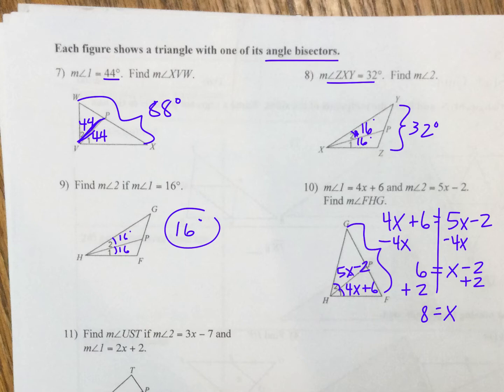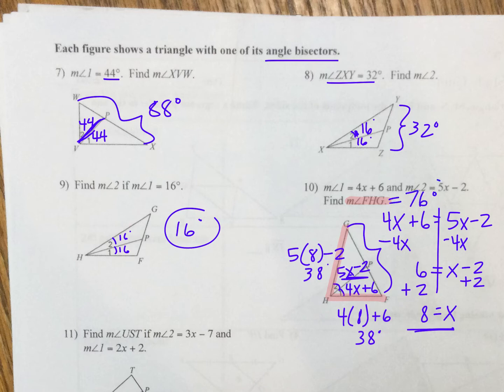But the question is asking how much is this whole angle? So what I'm going to have to do is take the 8 I figured out and say 5 times 8 instead of an x minus 2. 5 times 8 is 40 minus 2 is 38. 4 times 8 plus 6 is also 38. 38 plus 38 equals 76. So your final answer would be 76.